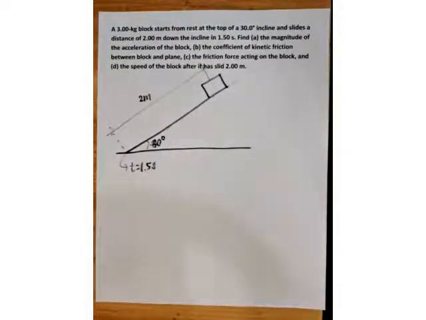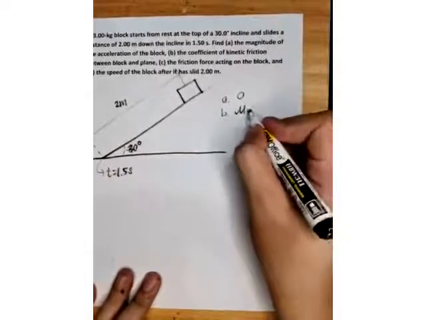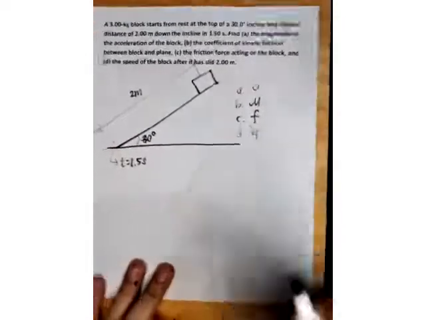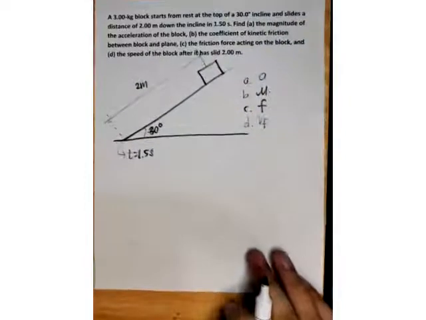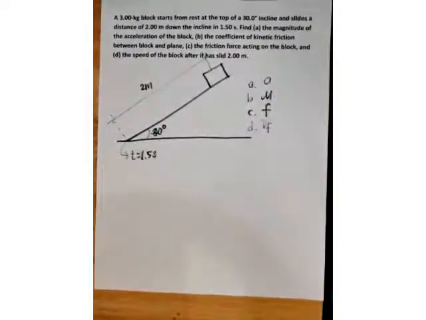Okay, first question. Find the magnitude of the acceleration of the block. Can we get that na? Hindi, mamaya na lang natin kunin. And B, the coefficient of kinetic friction. So letter A, what's the acceleration? B, the coefficient of kinetic friction. C, the frictional force. And D, the speed of the block after it has slid 2 meters. So what's the final velocity? The final speed or the last speed after traveling 1.5 seconds or 2 meters.